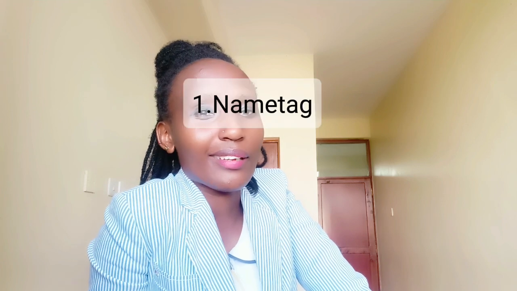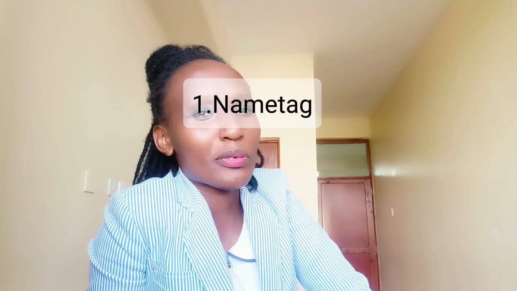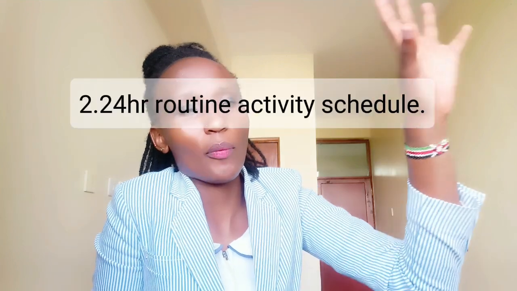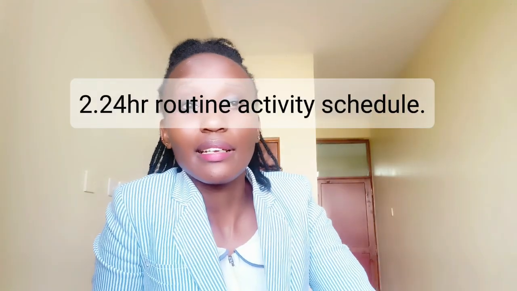In a very fast manner, let's go through your checklist for the management assessment. Okay? The first one is your name tag. Very important. And you make sure that everybody is wearing a name tag and is in full uniform, whether it is a staff or it is a student. That is a checklist. Number 2 is a 24-hour daily activity schedule. This somewhere there, or you have it and we can see.